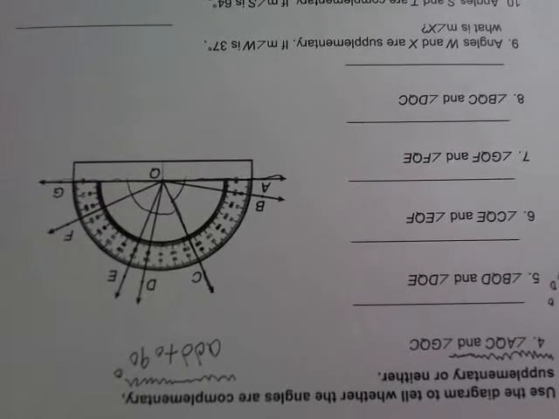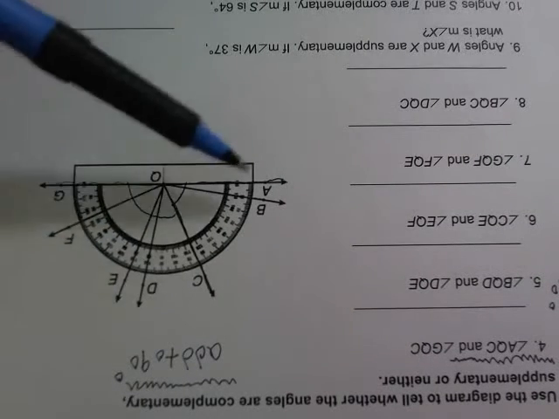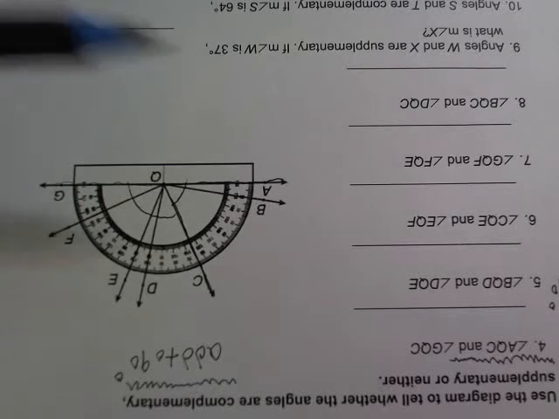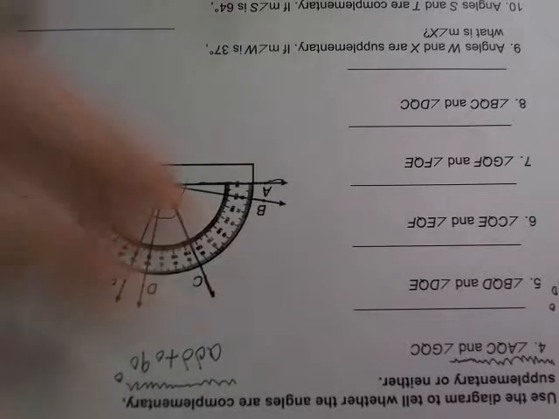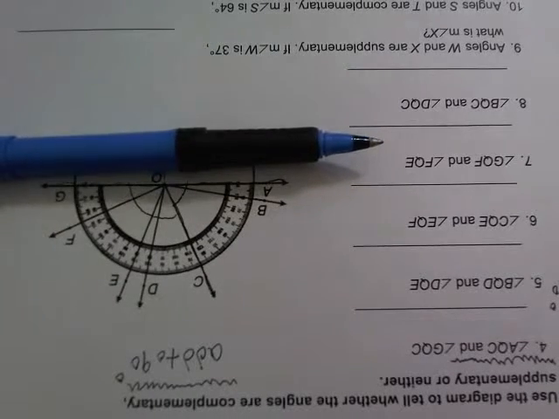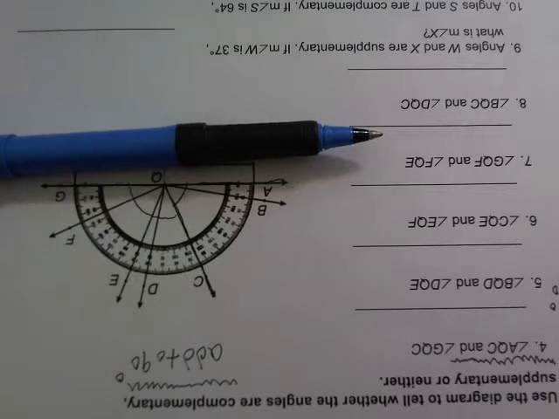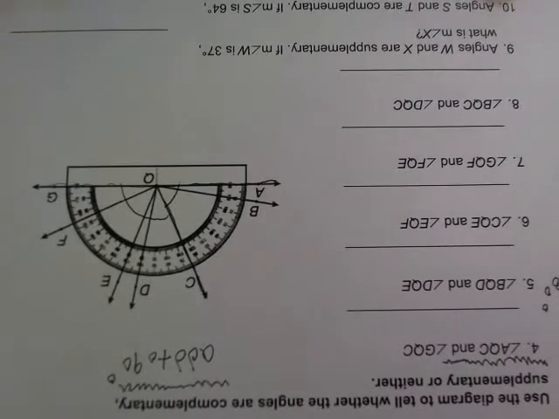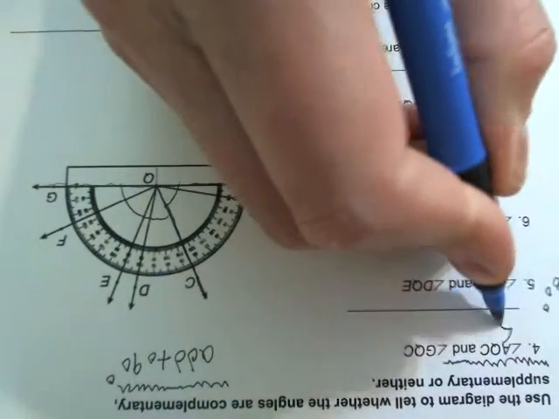Well, as you can see, if we add those two up, they make the full distance of the protractor. Well, a protractor is a half a circle, or 180 degrees. Together, if we kind of ignore the lines that are in the middle, when we add these up together, they end up making a straight line, or 180 degrees, a straight angle. So if they add up to make 180 degrees, then by definition, that means they're going to be supplementary.